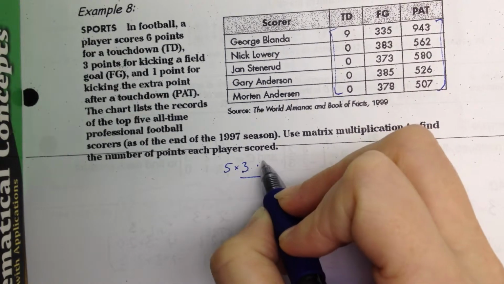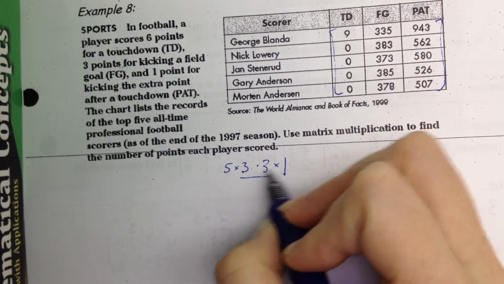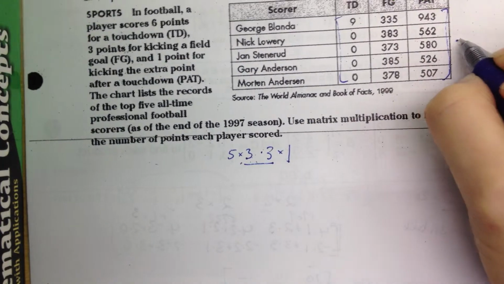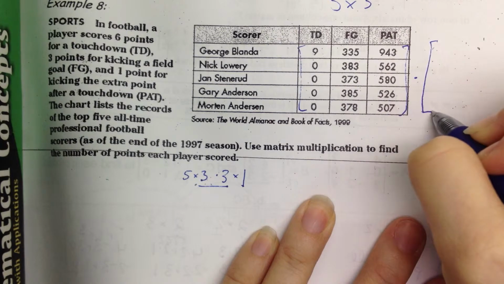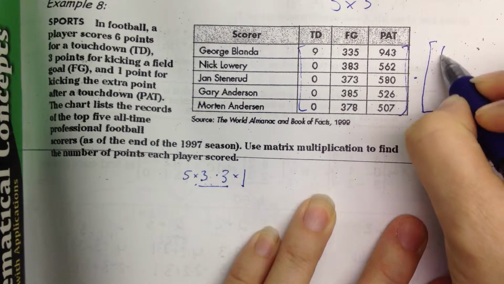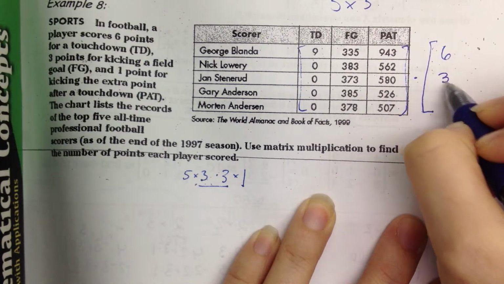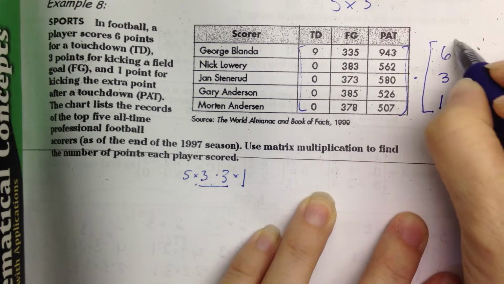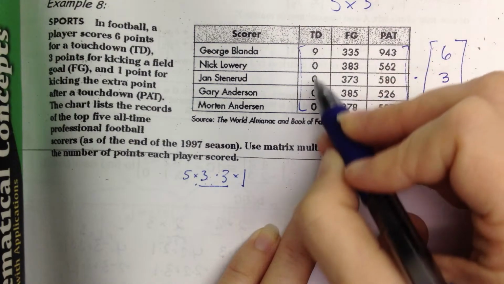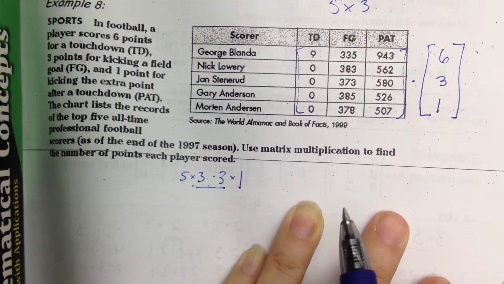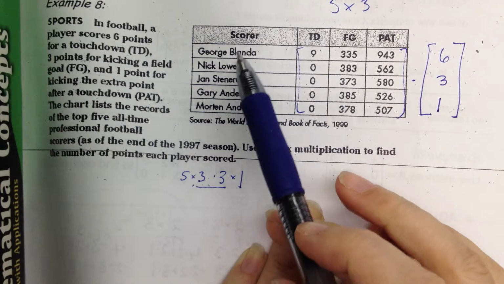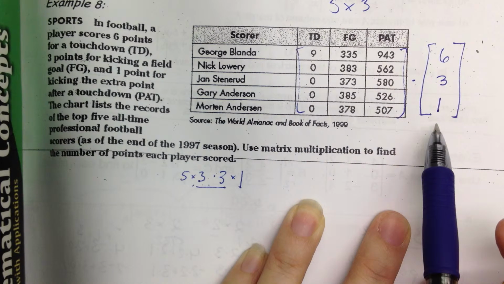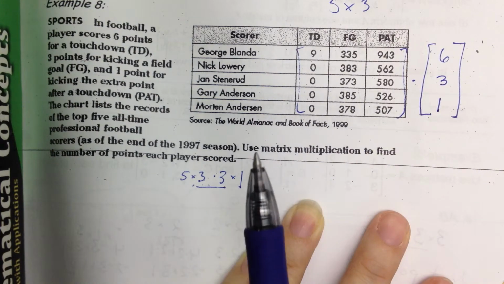Doing it by hand, you know these numbers have to be the same. So what you do is take this 5x3 matrix and multiply it by a 3x1 matrix. So it's going to be this times, and then you put the 6 points for a touchdown, 3 points for a field goal, and 1 point for point after touchdown. Do this multiplication, and I'm going to leave finding the result to you. No big surprise, George Blanda is going to be the higher score, but you can find the other scores by actually doing out the math.